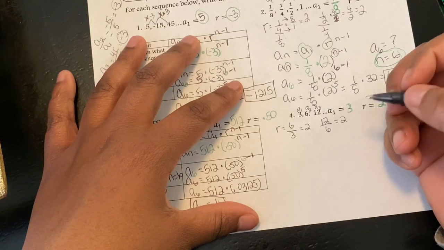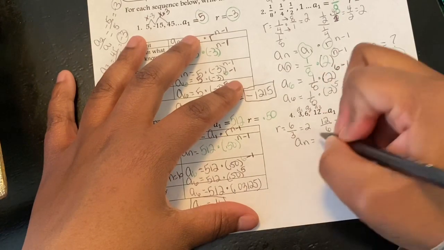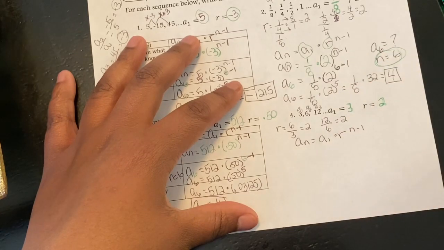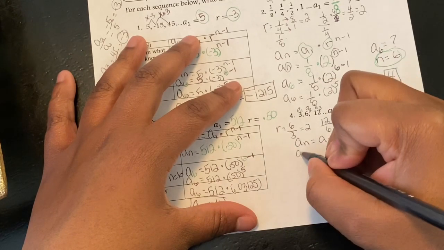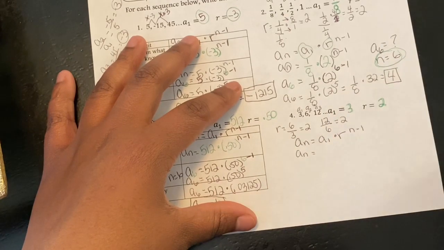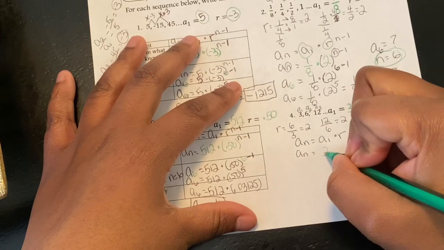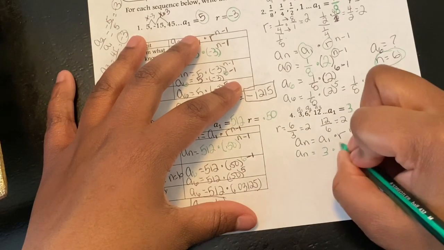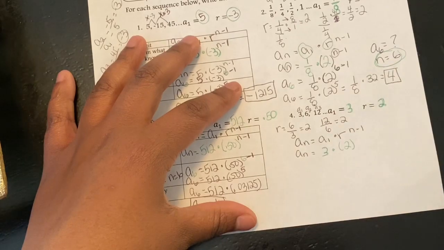So now I take my formula, a sub n equals a sub 1 times r raised to the n minus 1 power. I'm going to plug in what I know. So a sub n equals, a sub 1 is 3, times r, which is 2, to the n minus 1 power.